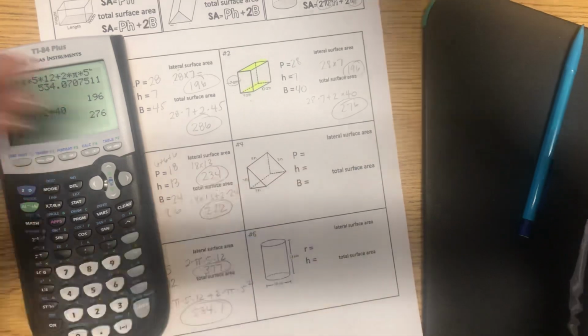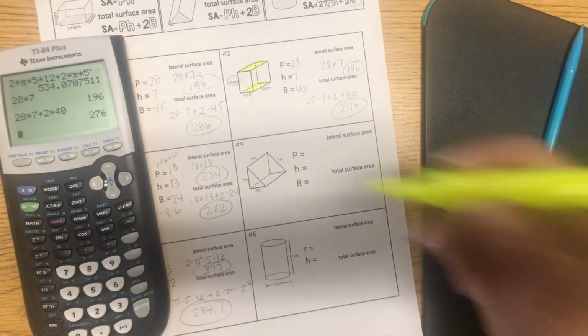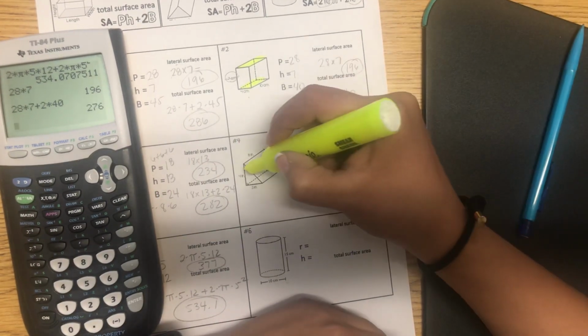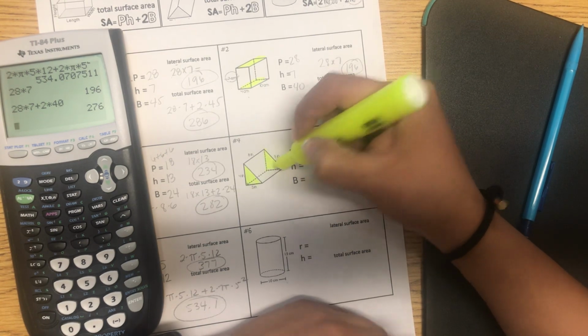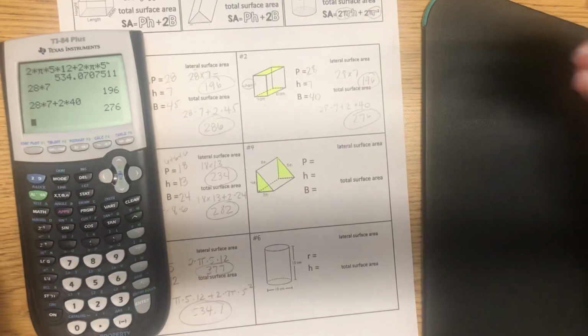The toughest one, in my opinion, is the triangular prism. This one happens to be one of the easier ones, but let me show you. So your bases for the triangular prisms are always your triangles. Okay, a lot of people like to assume it's top and bottom, but these triangles are not always going to be on the top and bottom.